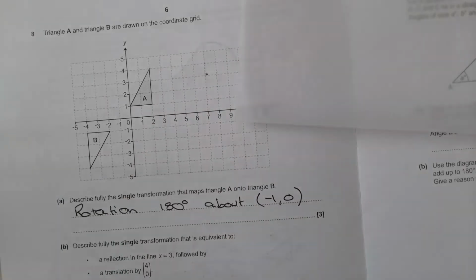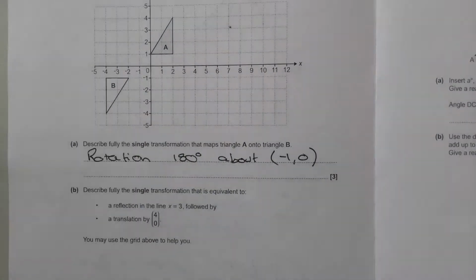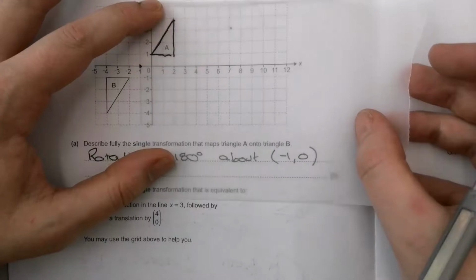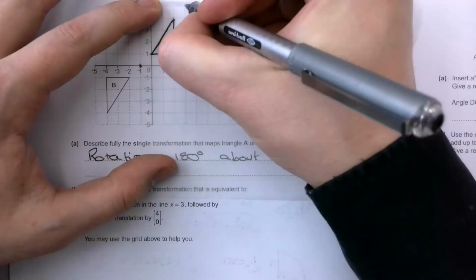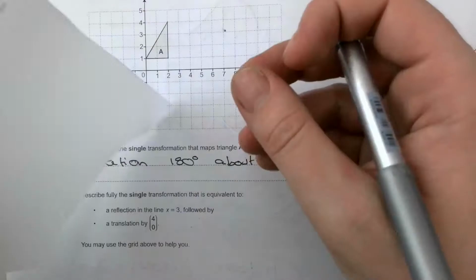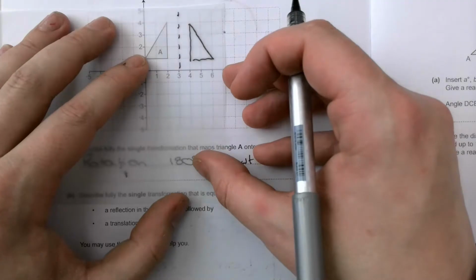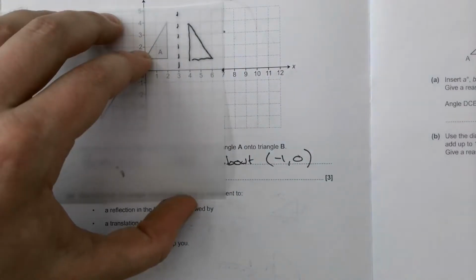Okay. So 3 things, the type of transformation, and because it's a rotation, the degree of turn and the centre of rotation. Then for part B, describe fully the single transformation that is equivalent to a reflection in the line x equals 3 followed by a translation 4, 0. So let's just mark on the line x equals 3, that's obviously a vertical line. And if we were to flip, then our shape will end up just here.